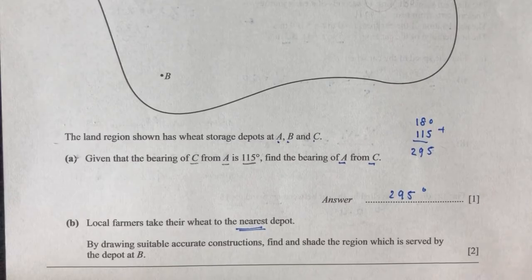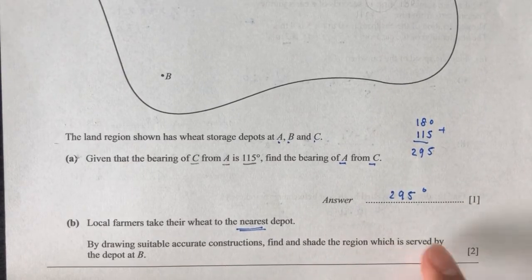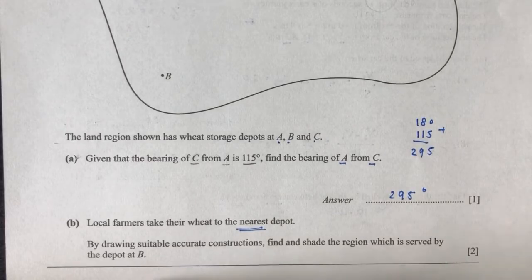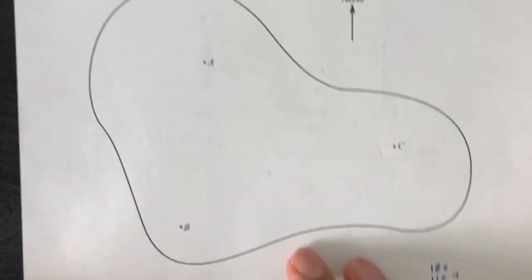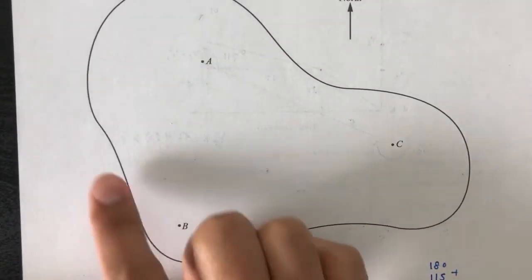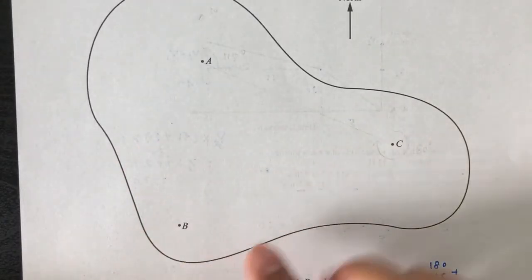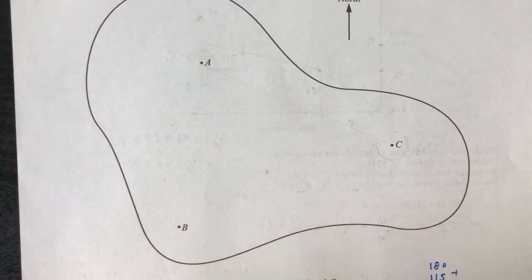Now for part B, we have to draw the locus of points to find the region served by B. So we need to find the region in this place where it is closer to B than to the other sides. So what can we do?